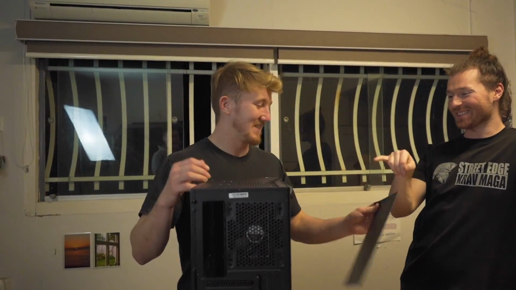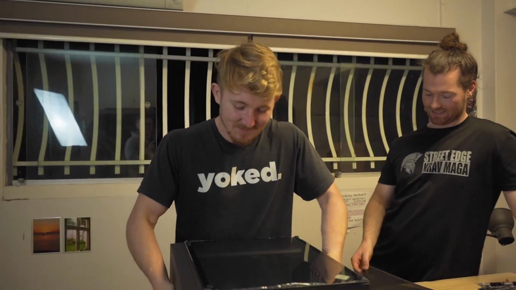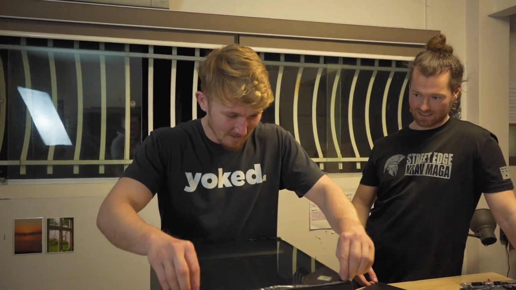First of all, we take the side off. Let's have a look at the inside. First of all, we think that the fan might not fit. Now it might not actually fit because the case is tinted. Alright, boom.